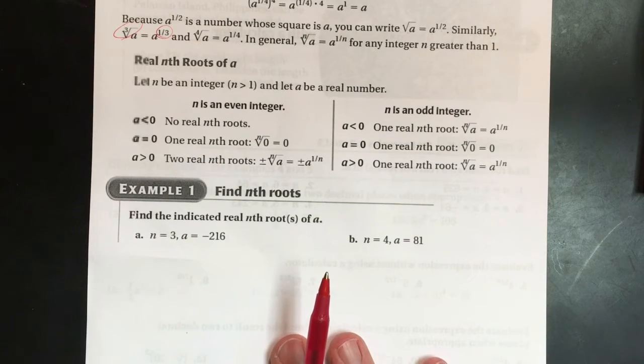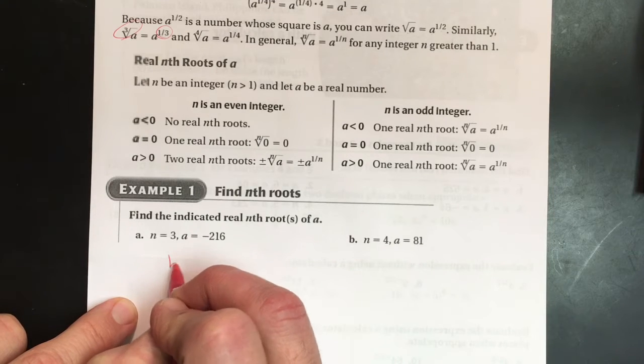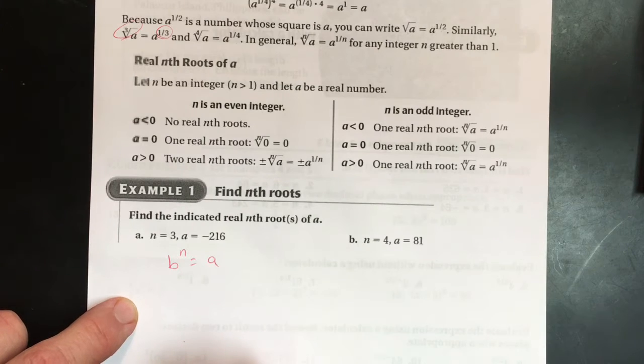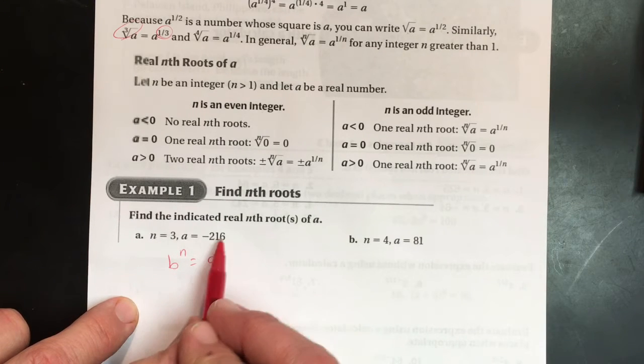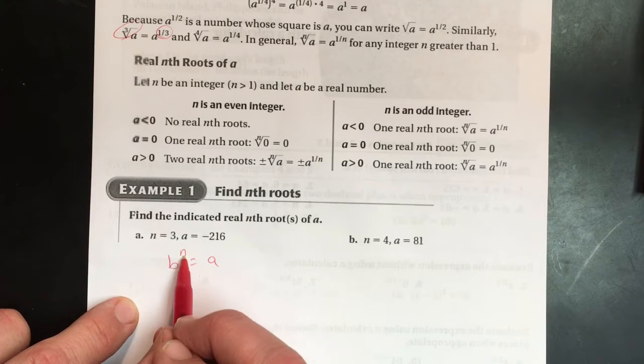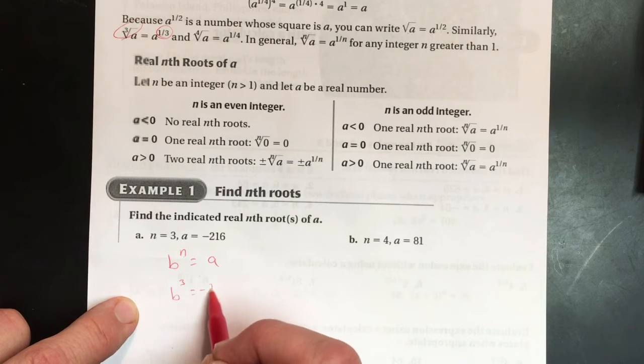All right. So here's the basic setup. You have a base to a power, and it gives you that number. Let's put this information here and see if we can figure this out. We know that n is 3, so it's up here. So we have b to the third, and a is negative 216.